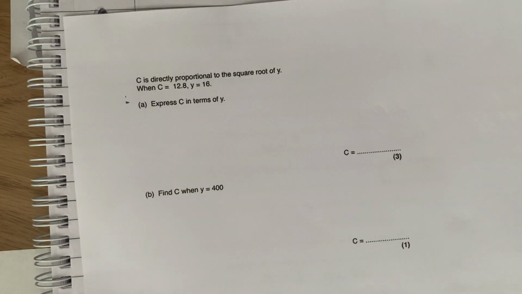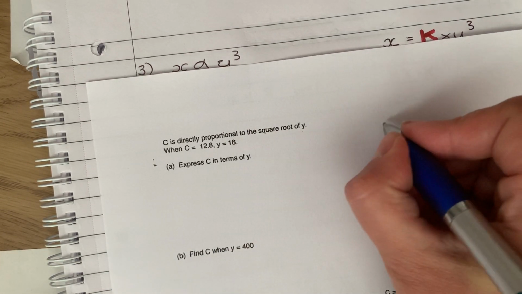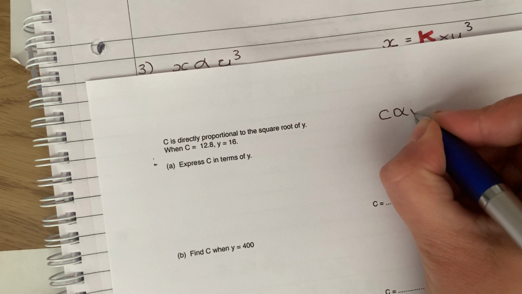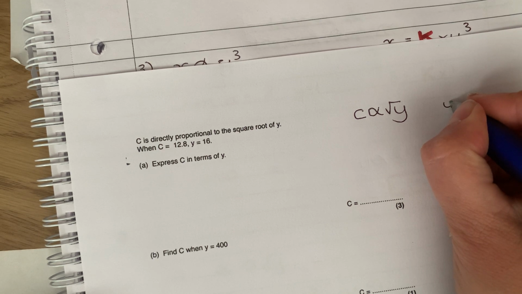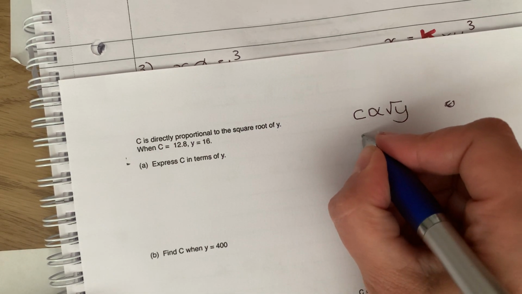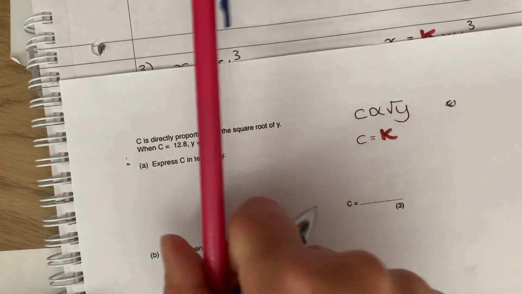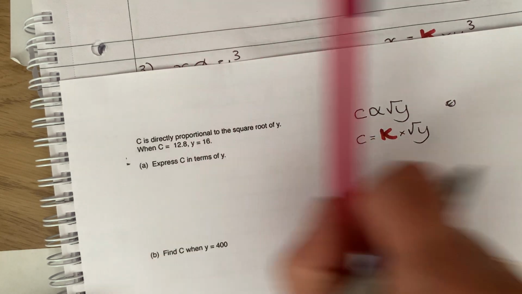And the last one. Sorry, this is going on a little bit. So c is directly proportional to the square root of y. So let's find that k value. So c equals k times root y. So let's put in the values.